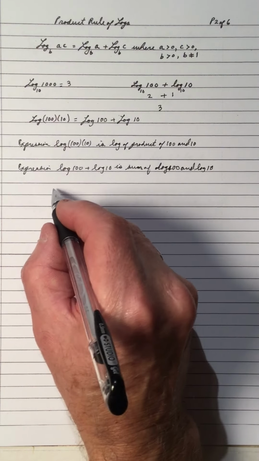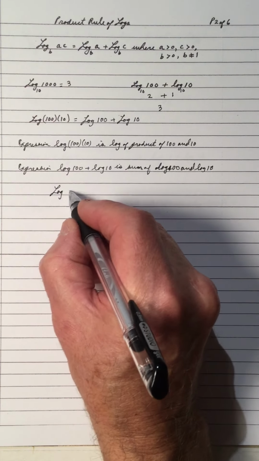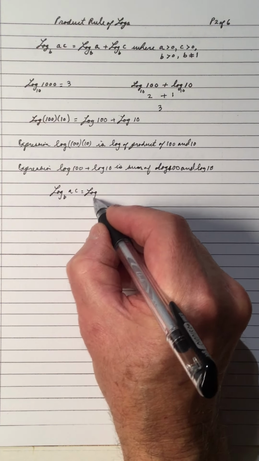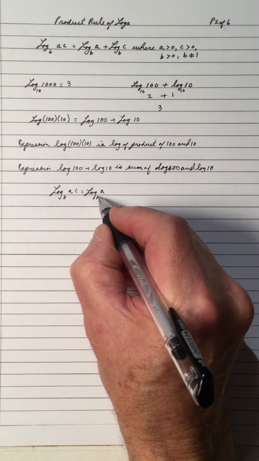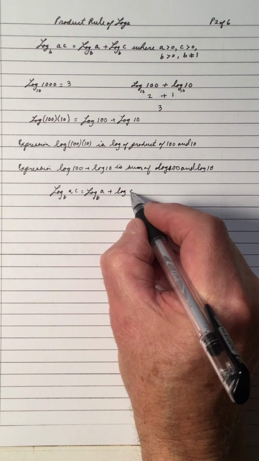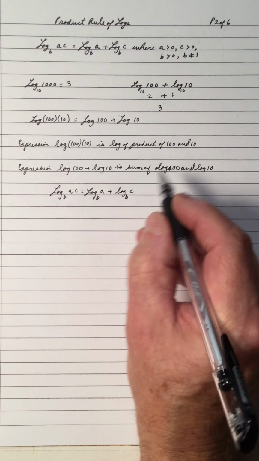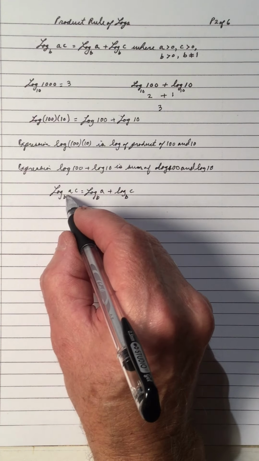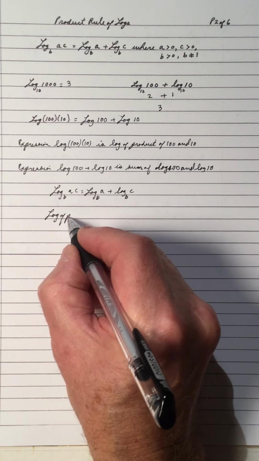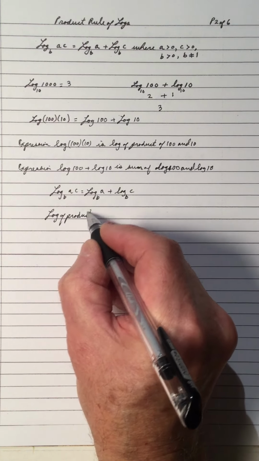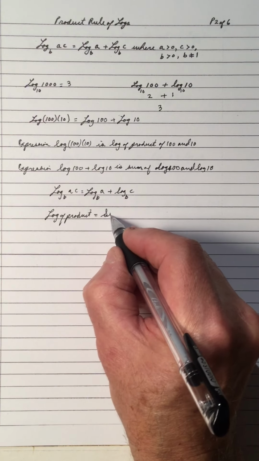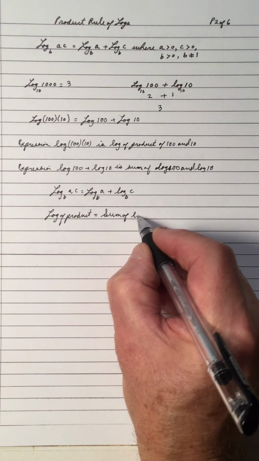So we want to illustrate the log of A times C base B is equal to the log of A base B plus the log of C base B. This one right here is the log of the product, and that's equal to the sum of the logs.